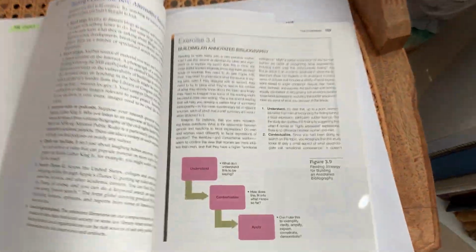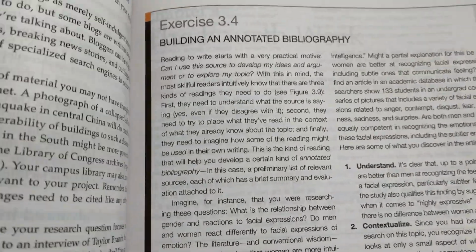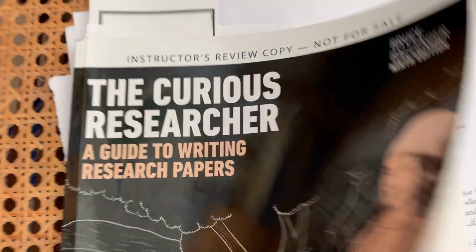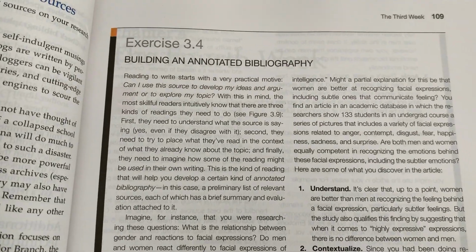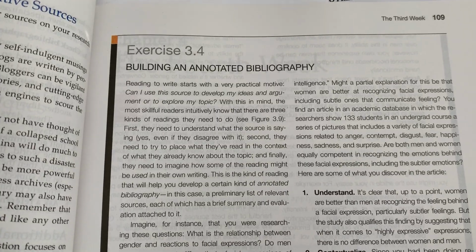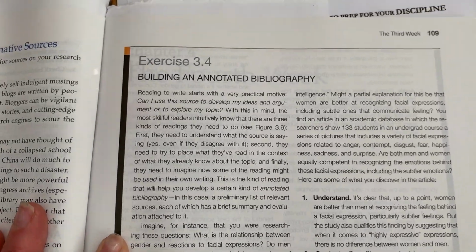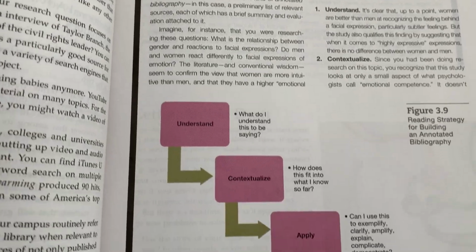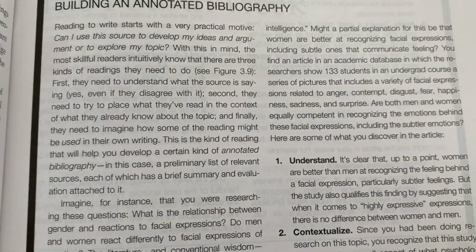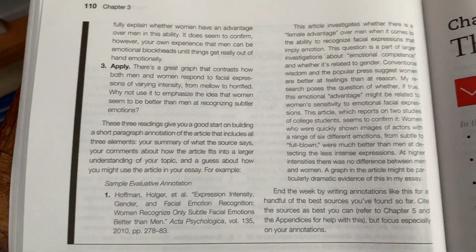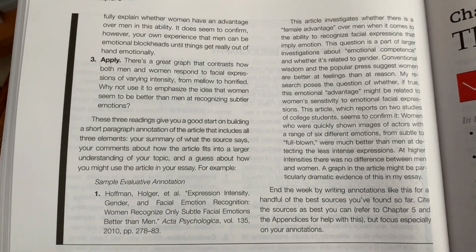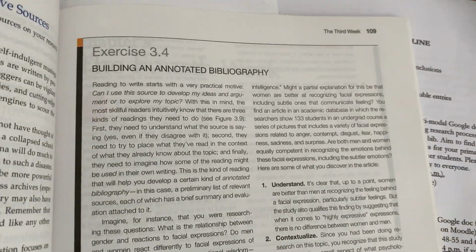So we're going to move now really briefly to the pages in Curious Researcher. Curious Researcher is a secondary place you can learn about annotated bibliographies, and I encourage everyone to use exercise 3.4 to build an annotated bib, okay? This walks you through the whole thing. It's pretty much what I've said, but it's always good to have a little bit of extra information and have something said in a slightly different way. So this is pages 109 to 110, building an annotated bib in Curious Researcher. Okay, so far, almost done.